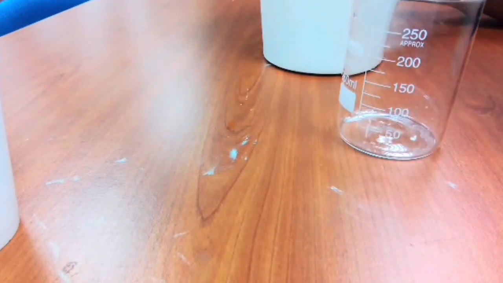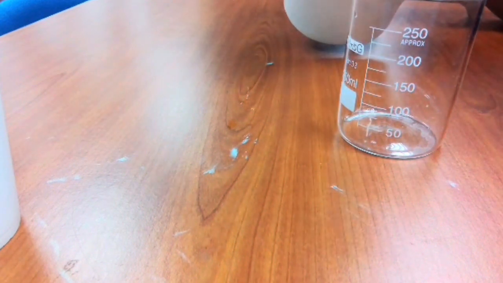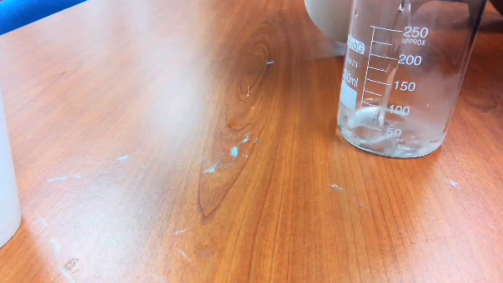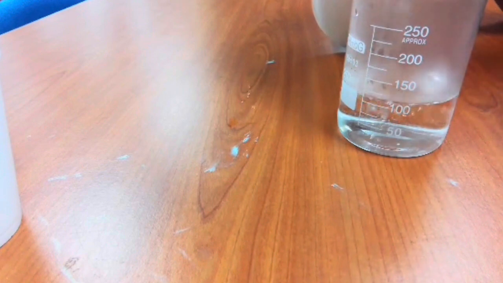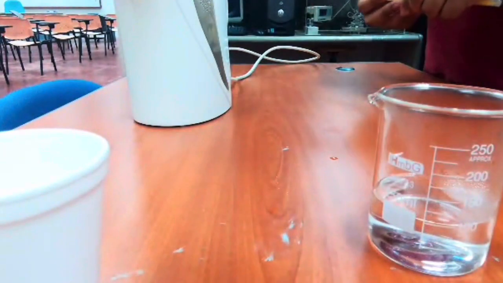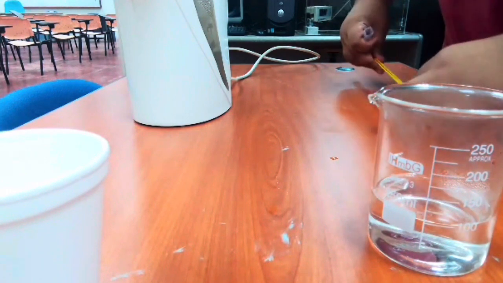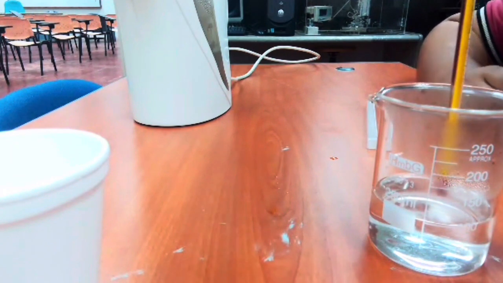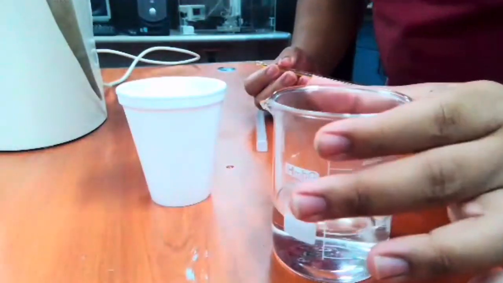So the first step is we need to pour the hot water into the beaker to measure the volume of the hot water. In this experiment I use 100 milliliters, and then we take out the thermometer to determine the initial temperature of the boiling water, and then we pour it again into the cup of water.